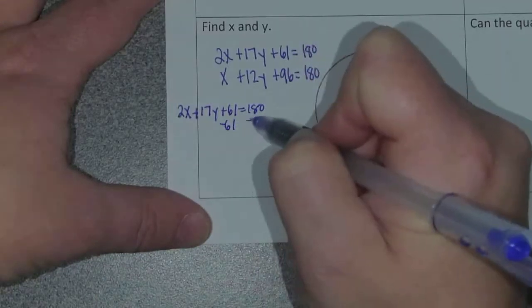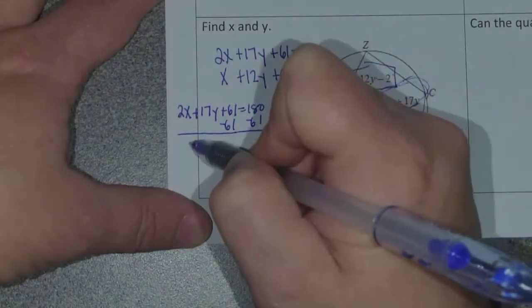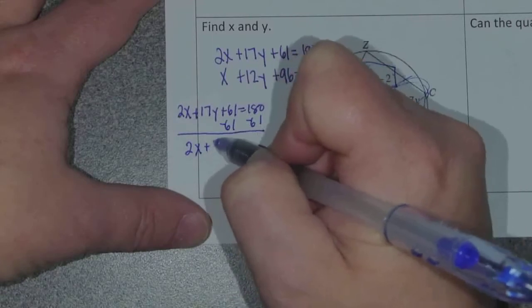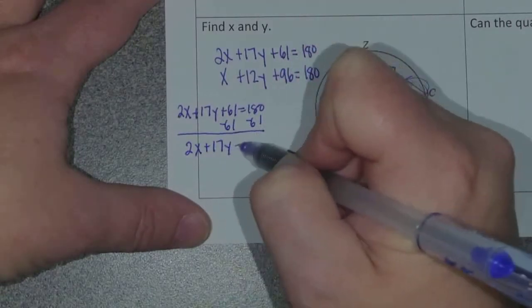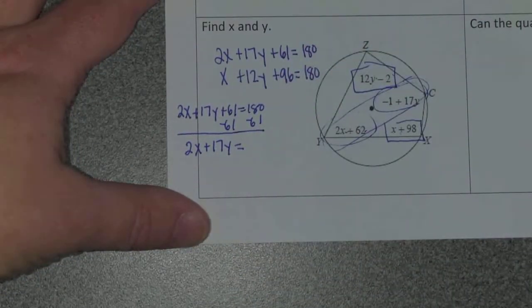I rewrote it and I'm subtracting the 61. So when I do that, I get 2x plus 17y equals 180 minus 61, which is 119. Yeah?